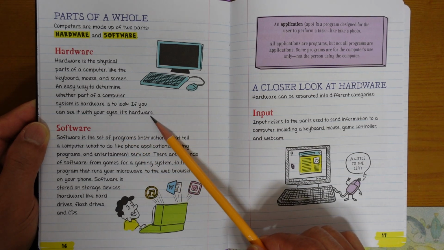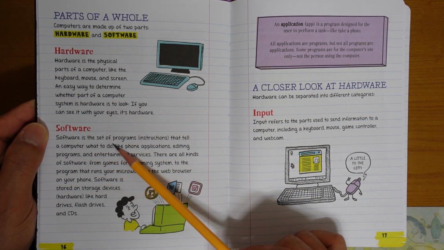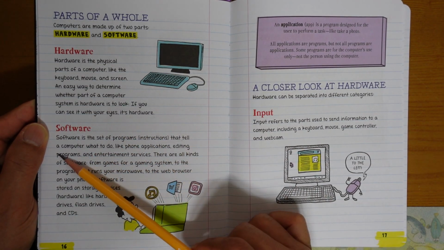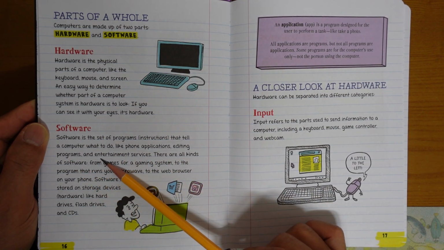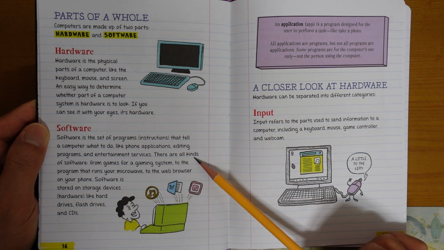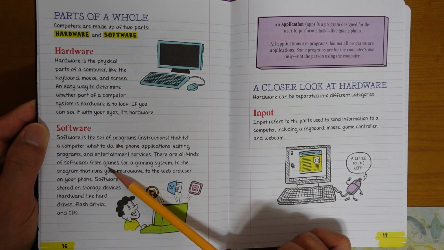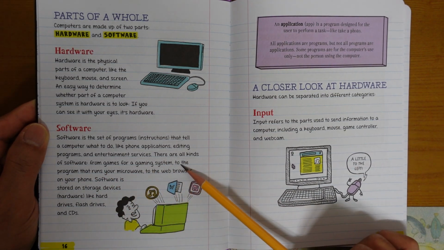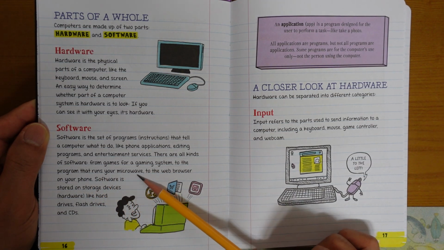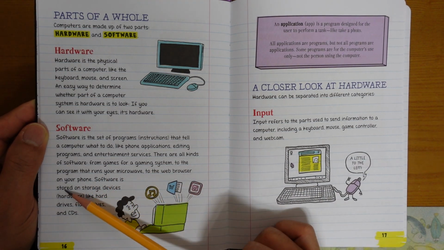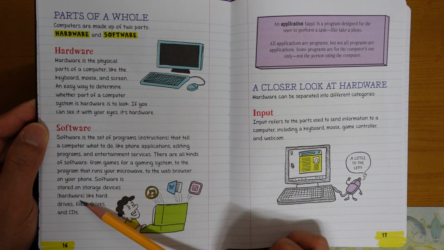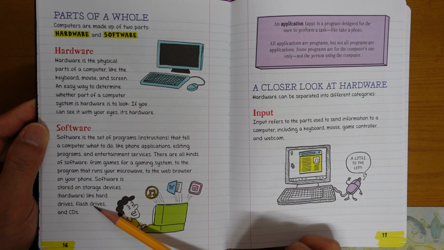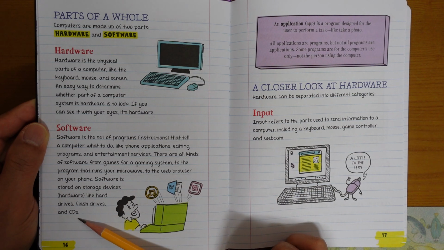Inside each hardware. Software is the set of program instructions that tell a computer what to do, like a phone application, editing program, and entertainment services. There are all kinds of software, from games for a gaming system to the program that runs your microwave, to the web browser of your phone. Software is stored on storage device hardware like hard drives, flash drives, and CDs.